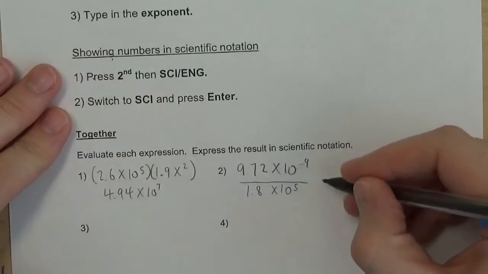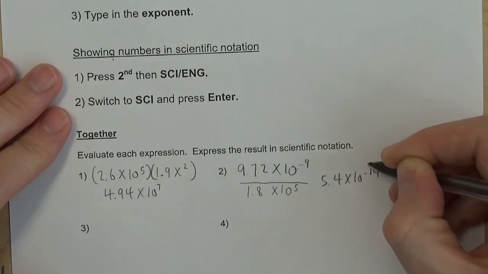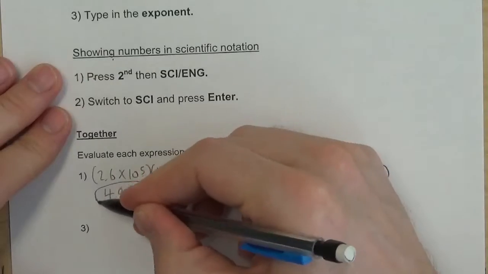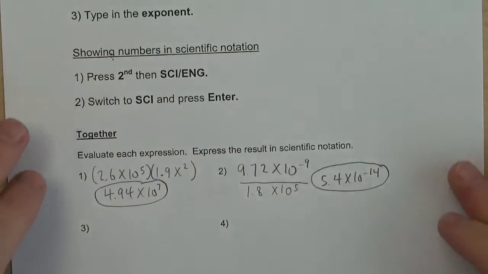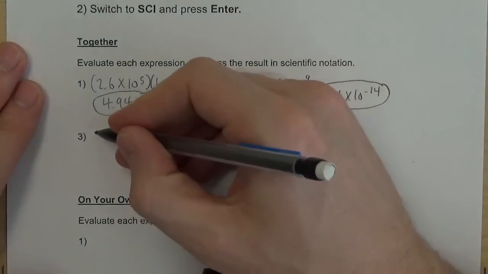Let's write that in here. 5.4 times 10 to the -14th power. There's our answer for the first two. So we've multiplied, we've divided. Let's do number 3 here, which is, I think we're adding on this one.